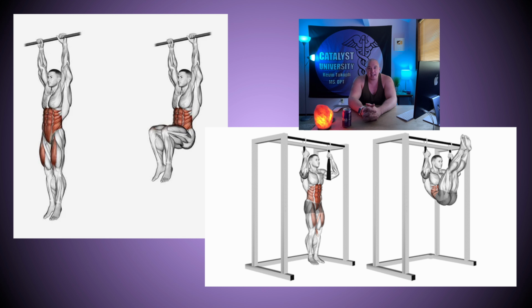Now, a hanging knee up, you can see here on the left side of the screen, this is where the knees remain bent, and it's a little bit easier, actually quite a bit easier if you ask me. And the hanging leg up, the knees are more straight, and sometimes you might even bring your toes up to the bar. You can do this exercise in a multitude of ways. You can literally just support yourself at a dip station and do this, or you can hang from a pull-up bar. Either way will accomplish it.